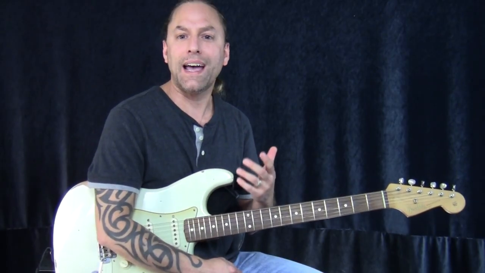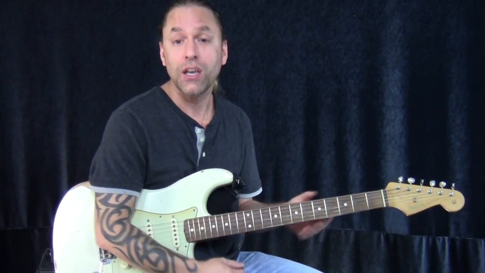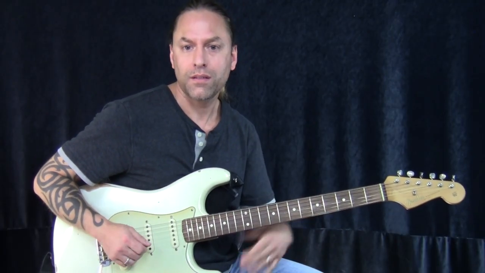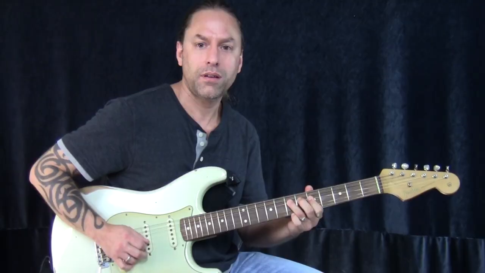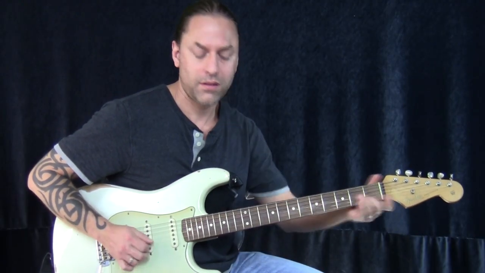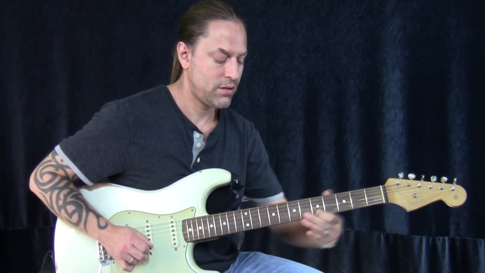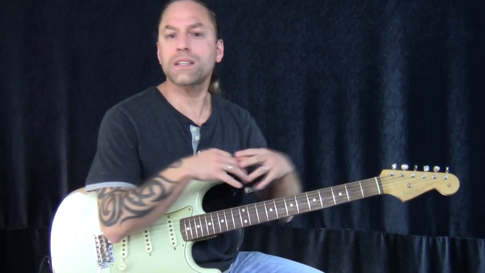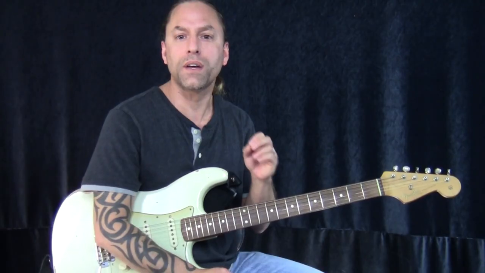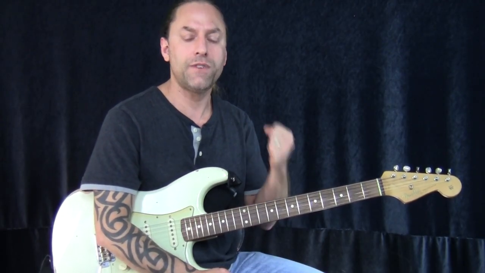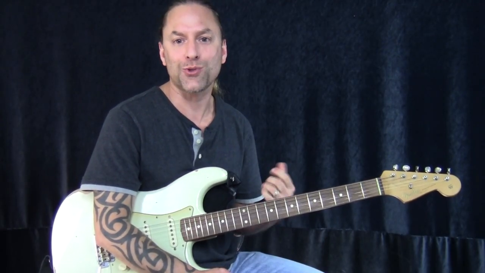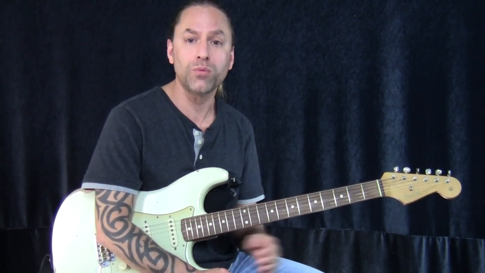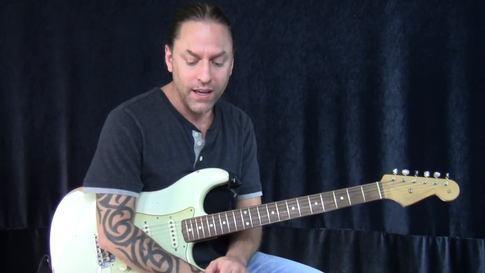The goal is to actually phrase by stopping. You say something and you stop. Now, you can decide how long or short you want to make those, but the concept of actually physically stopping the strings from vibrating is really important, because if you were a singer, you would have to breathe. Well, that's what we want to do when we're soloing as well.